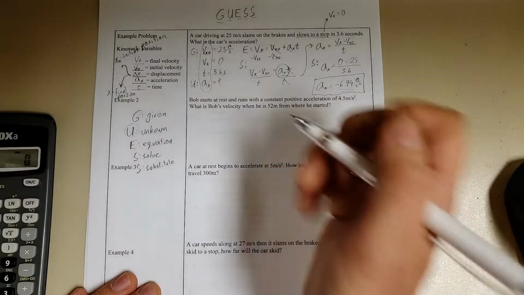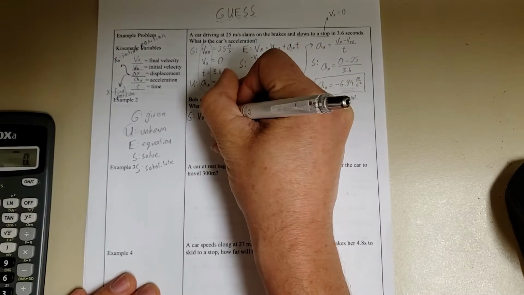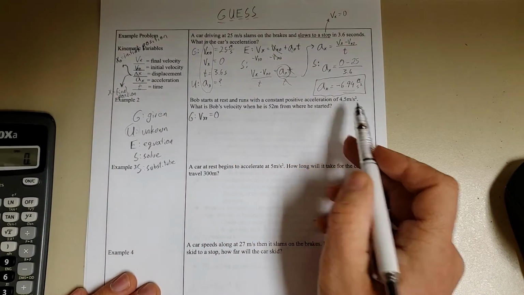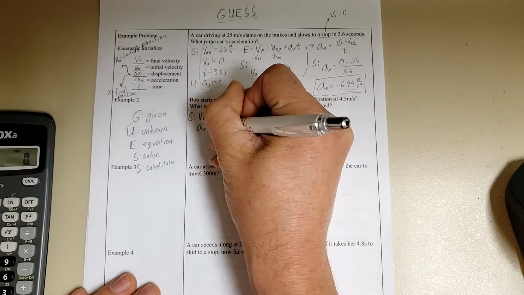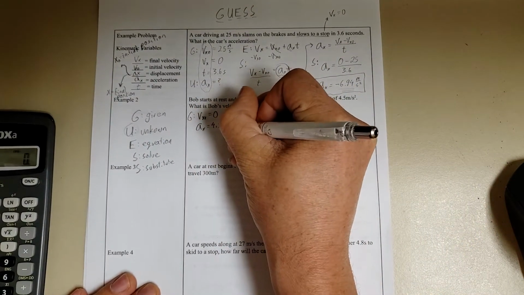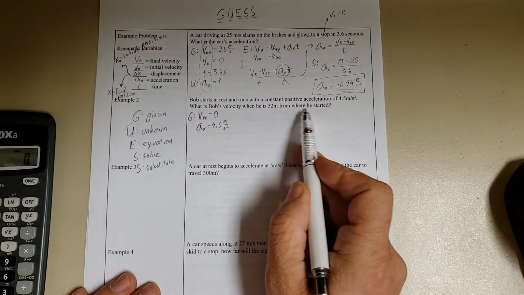Bob starts at rest. I'm going to stop right there. Bob starts at rest. Initial velocity is 0. And runs with a constant positive acceleration of 4.5 meters per second. So that gives us our acceleration, 4.5 meters per second squared. What is Bob's velocity when he is 52 meters from where he started?